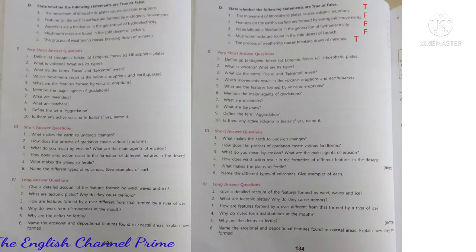Done, children? Now next, D, state whether the following statements are true or false. First question, the movement of lithospheric plates causes volcanic eruptions. Is it? No, it is false. Second, features on the Earth's surface are formed by endogenic movements. Is it? No, it is because of the exogenic forces. False. Third, waterfalls are a hindrance in the generation of hydroelectricity.